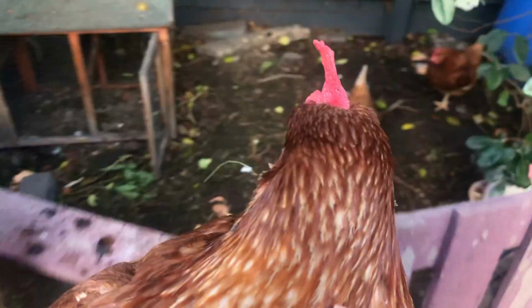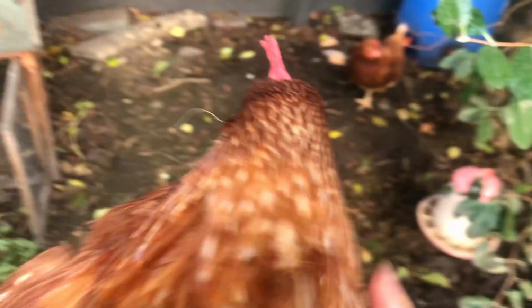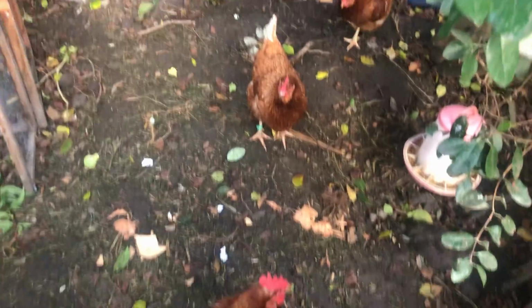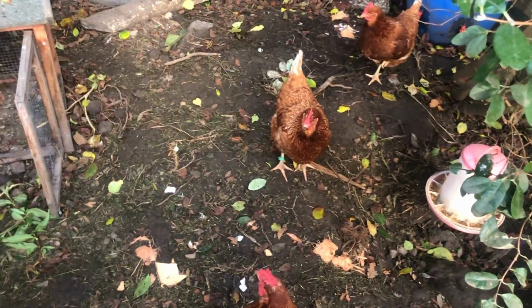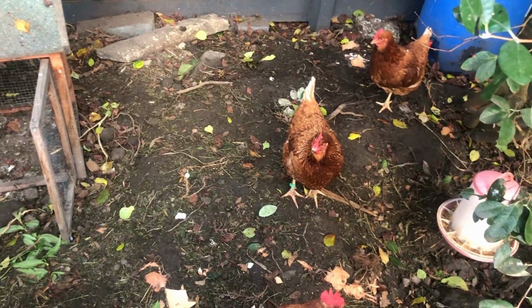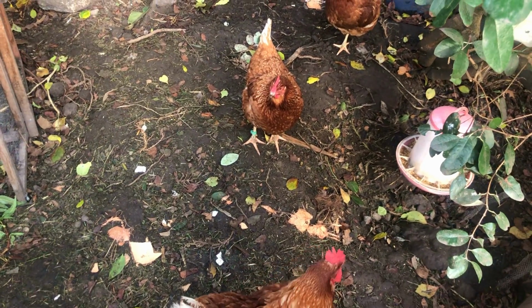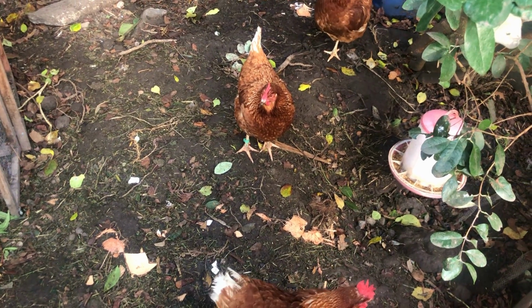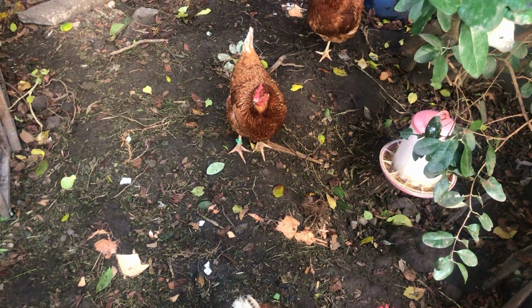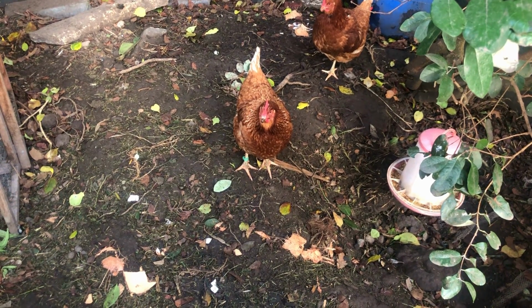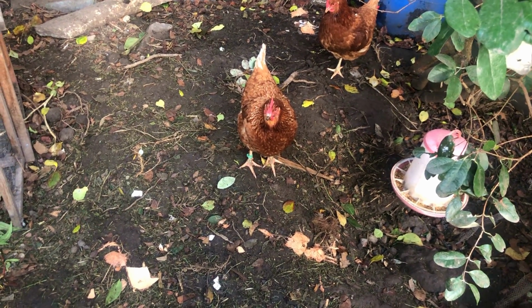But at one point I need to let them live together, so let's see what happens. I'm surprised they are not fighting yet, which is very good.